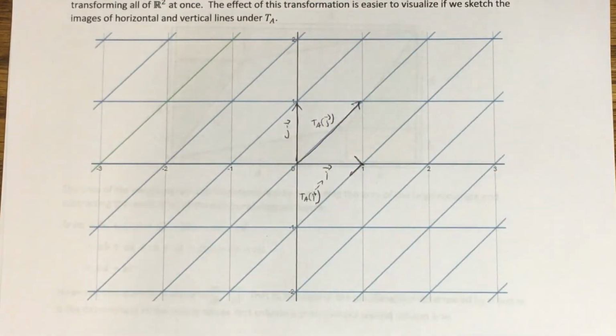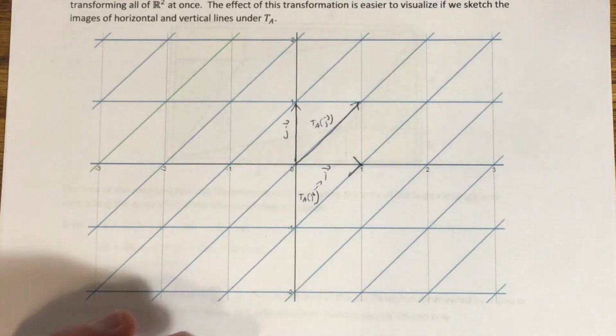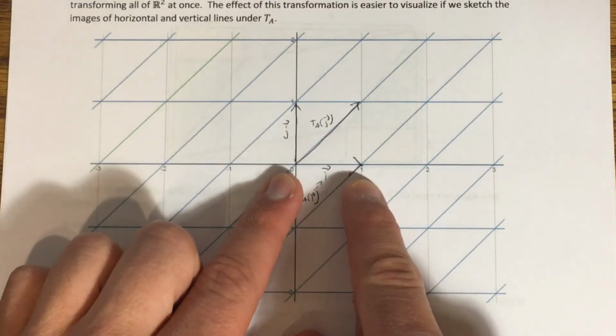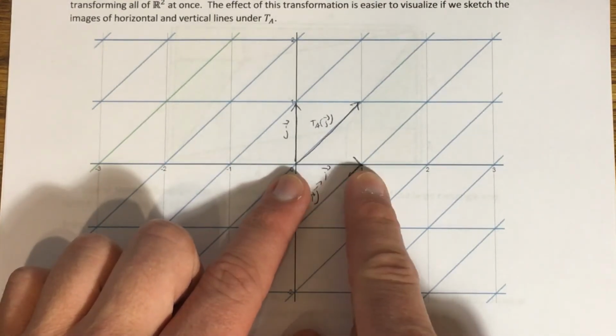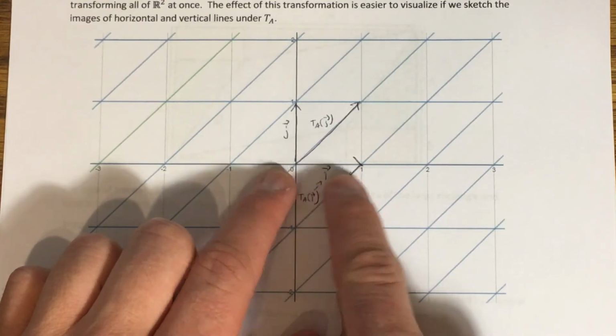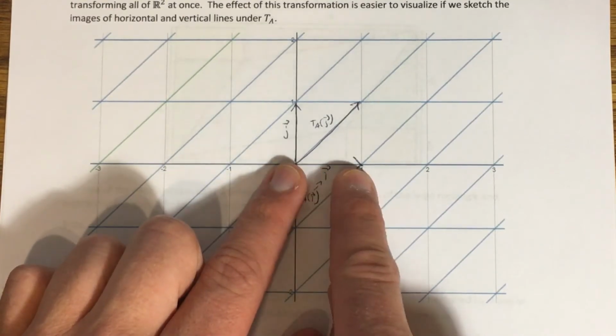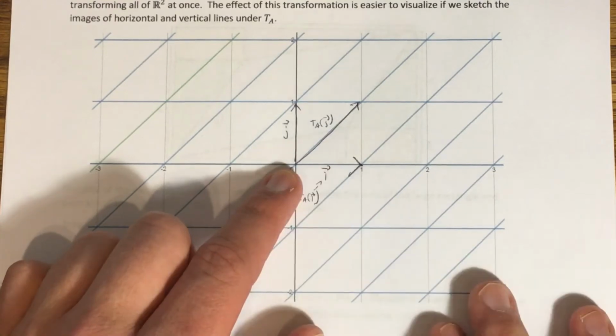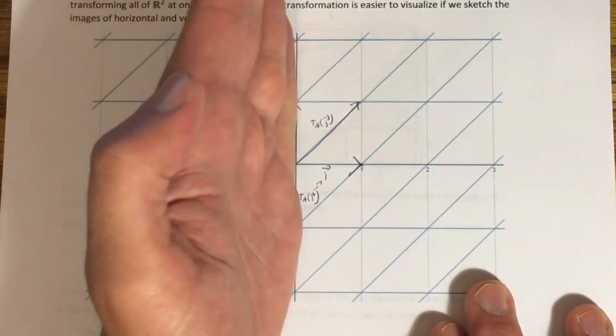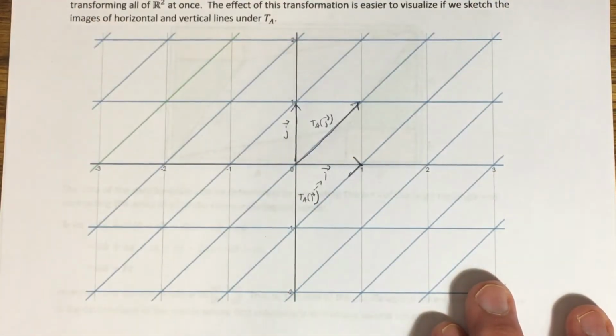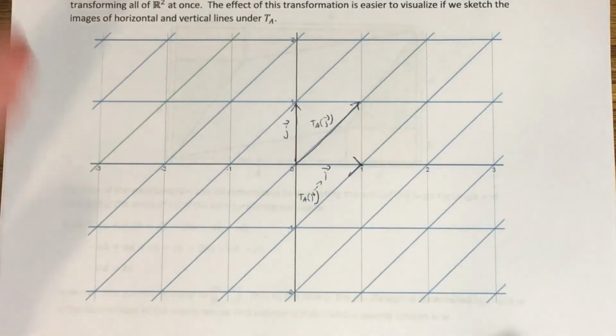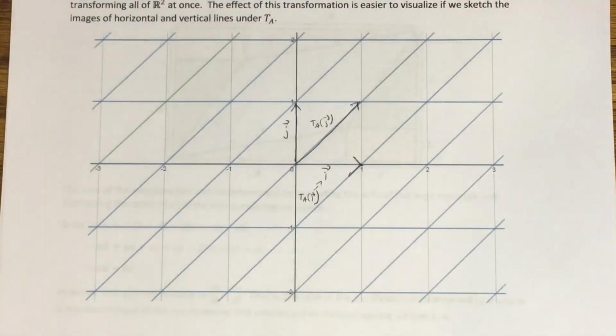Okay, so this type of transformation here is called a shear. A shear is when you keep the image of one of your standard basis vectors parallel to what it originally was, but then you map the other standard basis vector to something that's not parallel to what it originally was, and it causes this sort of pushing of space in a particular direction. It gives it this sort of squished effect. Okay, all right.